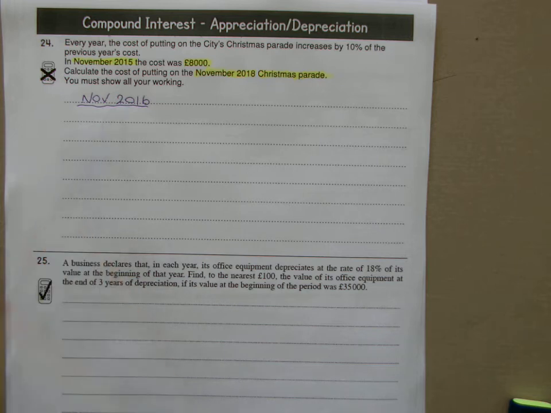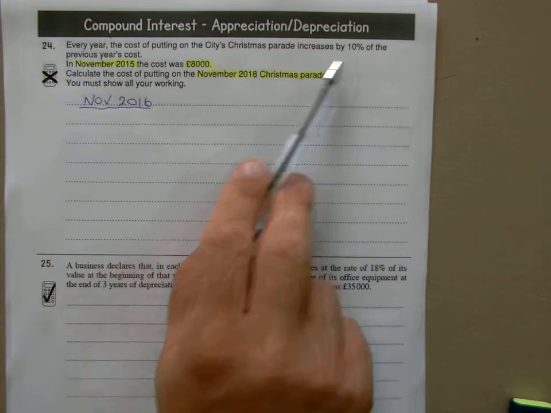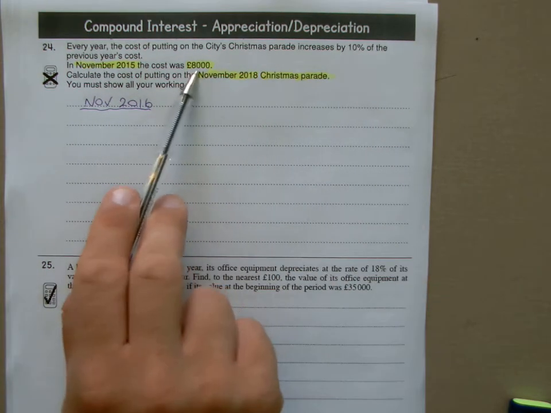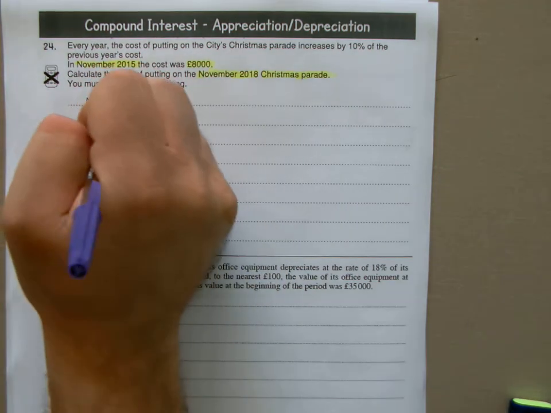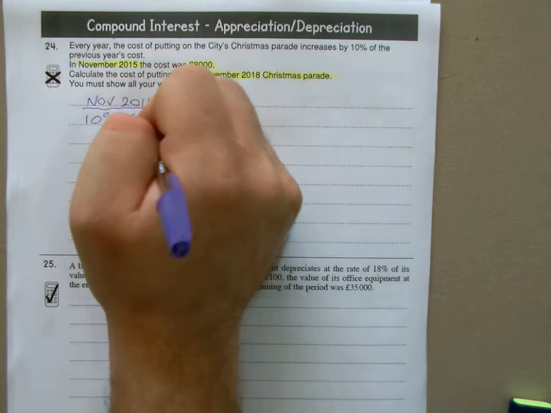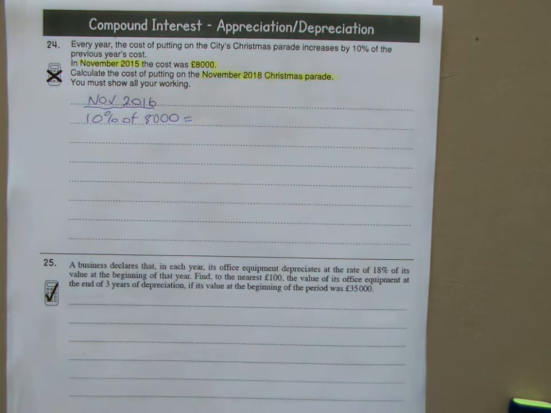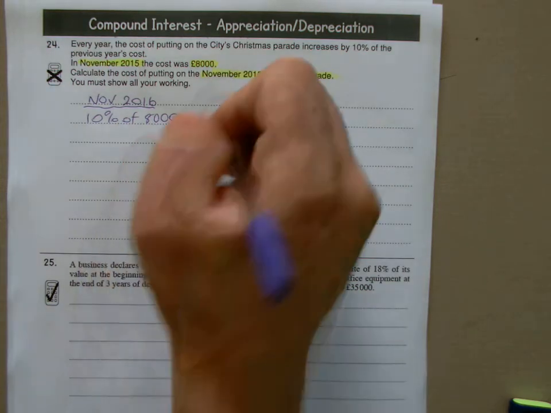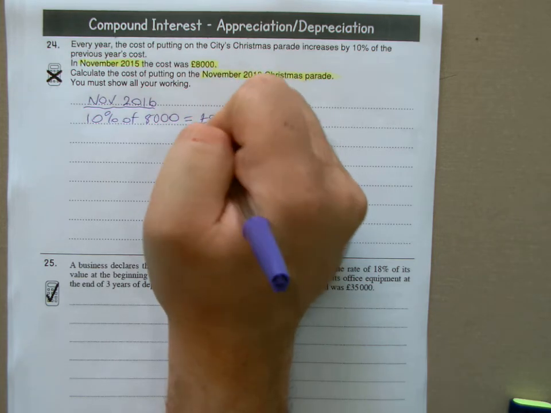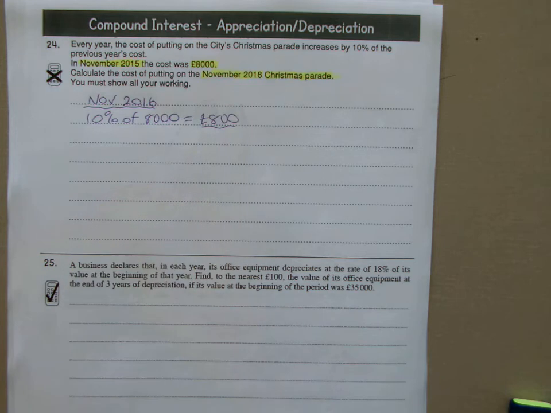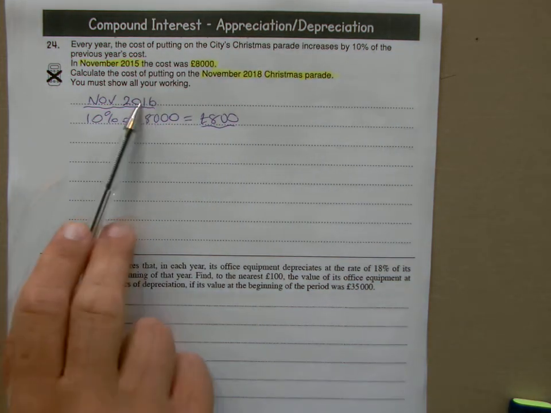So let's work out November 2016. Well, it increases by 10%. So if it was £8,000 in 2015, let's work out what 10% is of that cost. 10% of 8,000, well, 10% is just divide by 10. That's what 10% is equivalent to. Divide that by 10, so you get £800. So you've got this figure here, £800. Now, that will help us work out the cost for 2016.